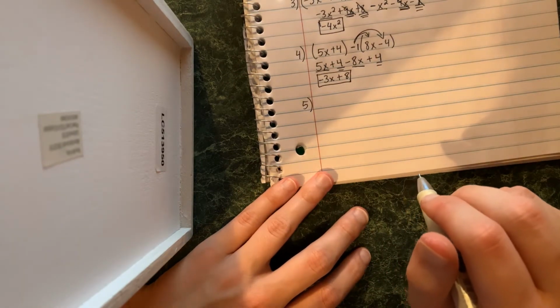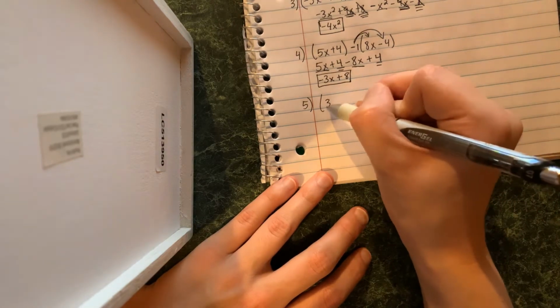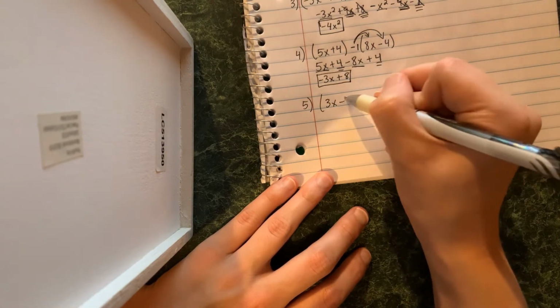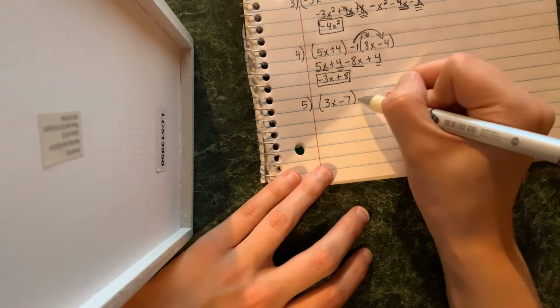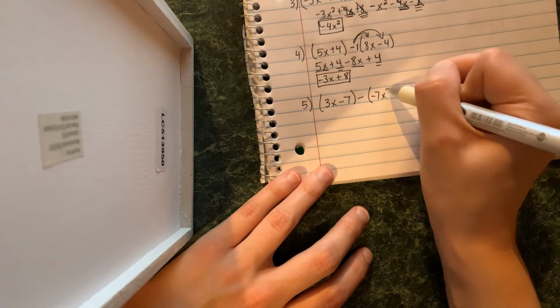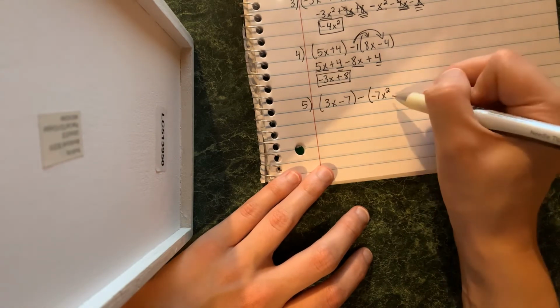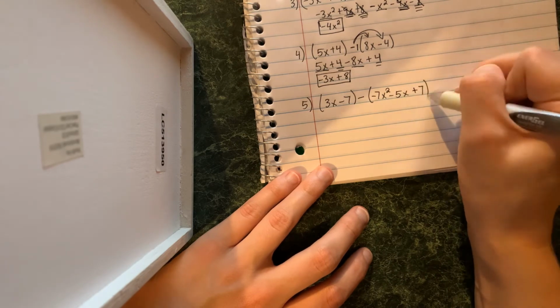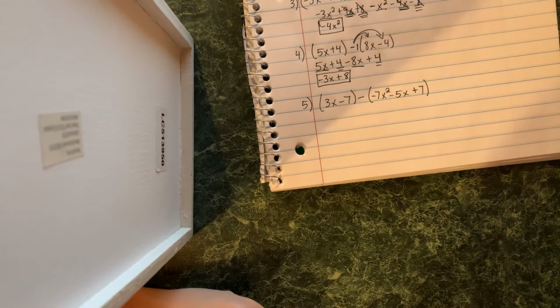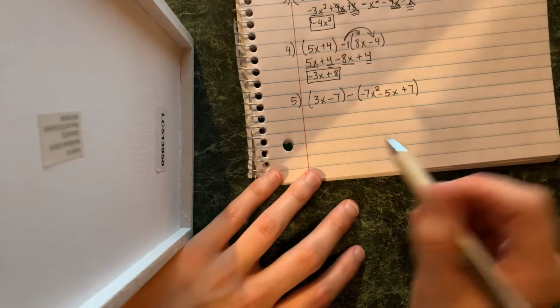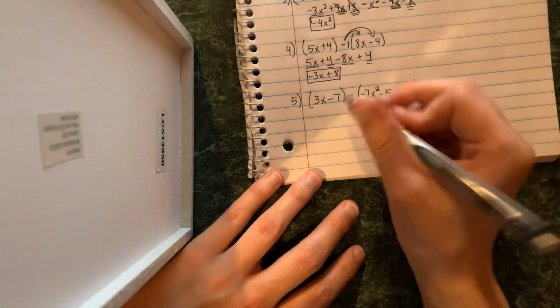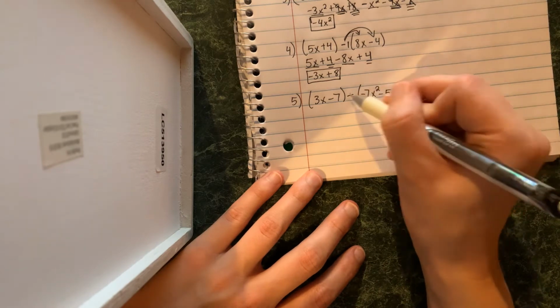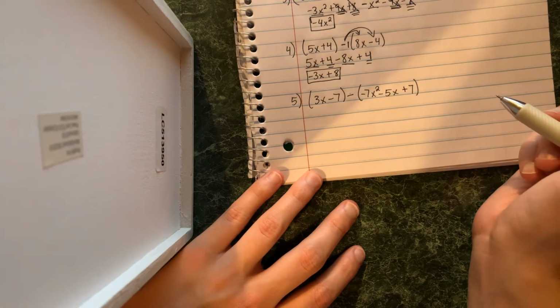Similar situation where we'd have, let's say, 3x minus 7 minus negative 7x squared minus 5x plus 7. Okay, so same case again. This is a negative sign right here, so we need to distribute this in like it was a negative 1 before we can add our like terms.